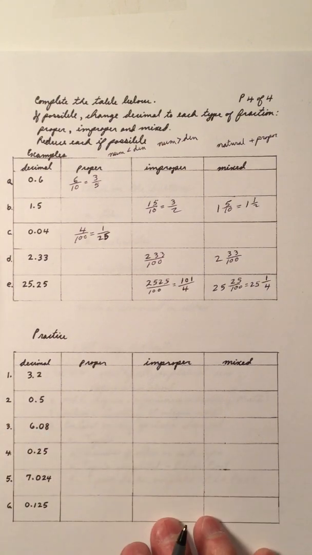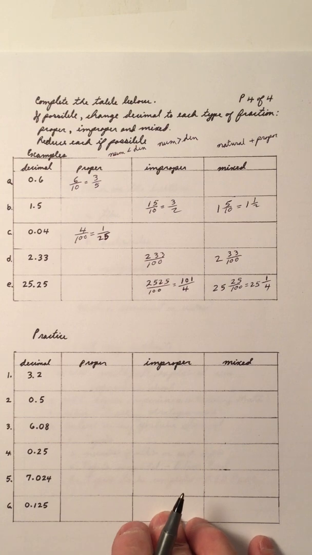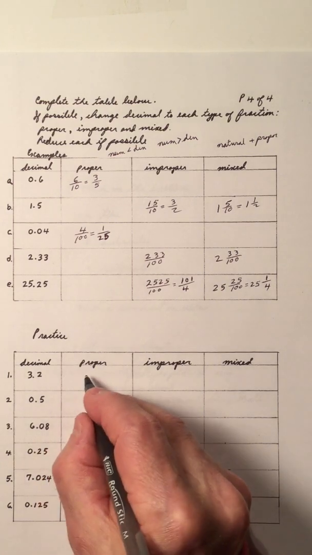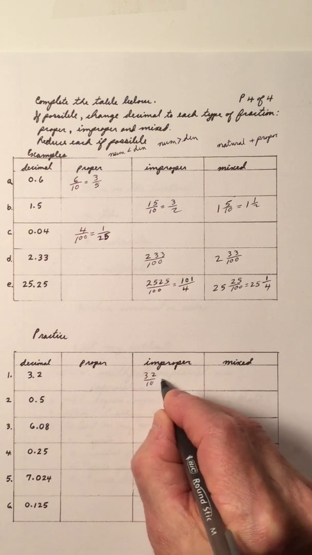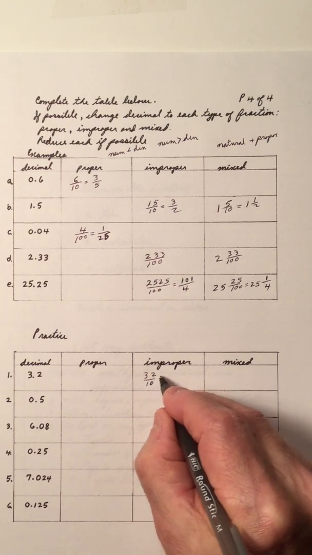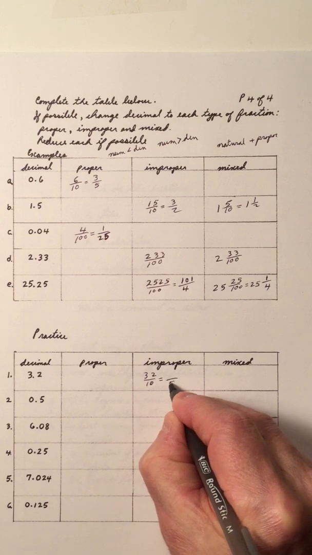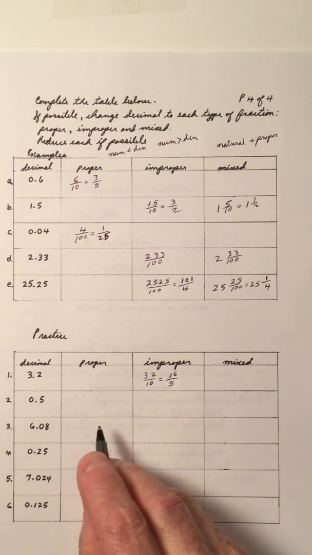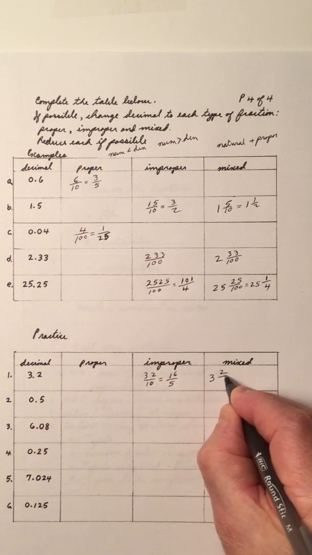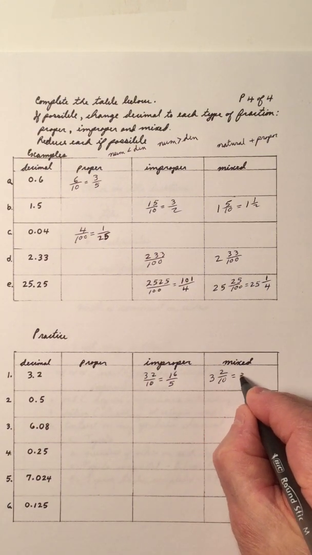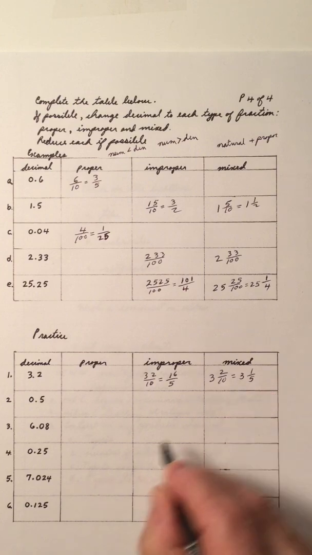Practice. You work these out and play it back to see if you're right. Pause the video. Here we go. Proper, no. Improper, yes. 32 over 10. 2 into 10 goes 5, 2 into 32 goes 16. A mixed numeral is 3 and 2/10, which is 3 and 1 over 5.